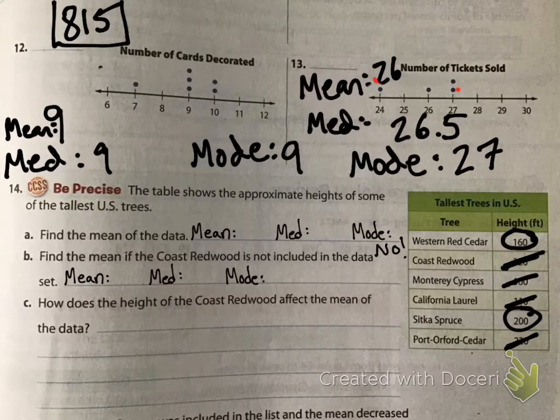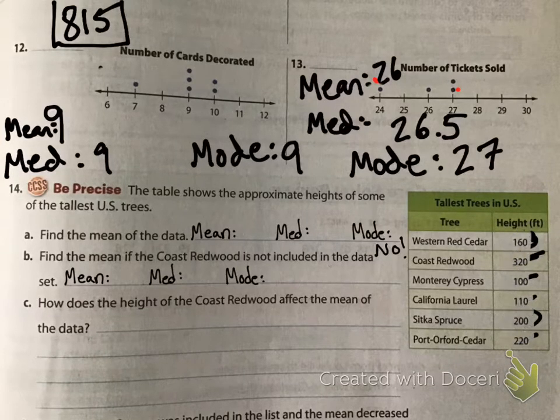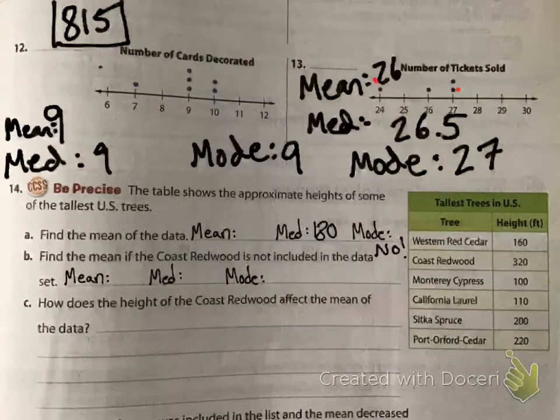And I have to find the mean of those two numbers, which is 160 plus 200 divided by 2. That's going to be 360 divided by 2. 36 divided by 2 is 18. So that means that 360 divided by 2 is 180. So our median, as Lucy said, is 180.